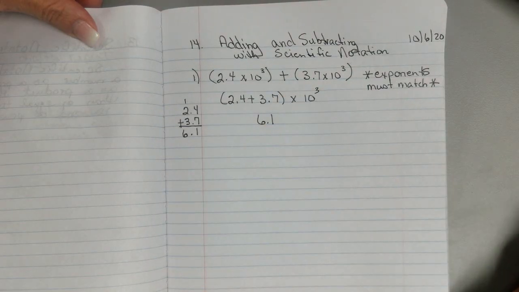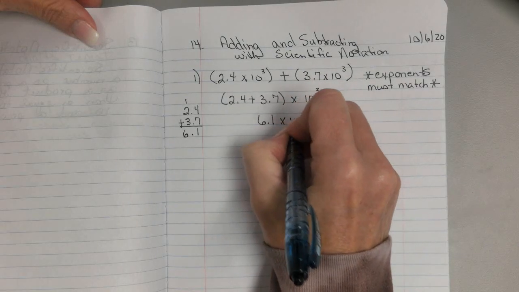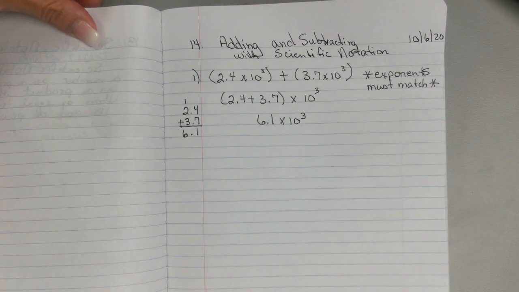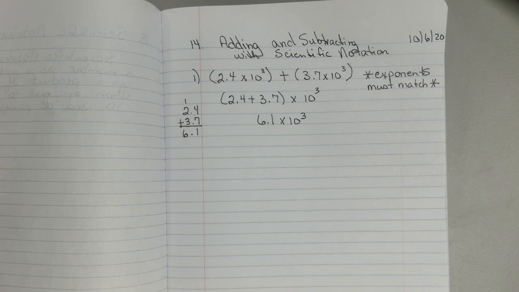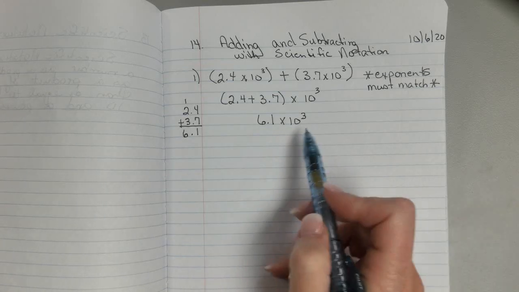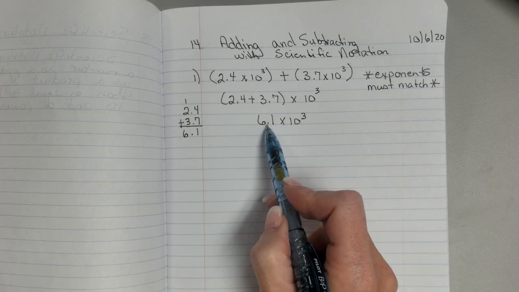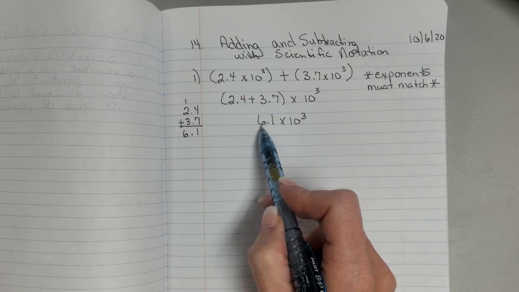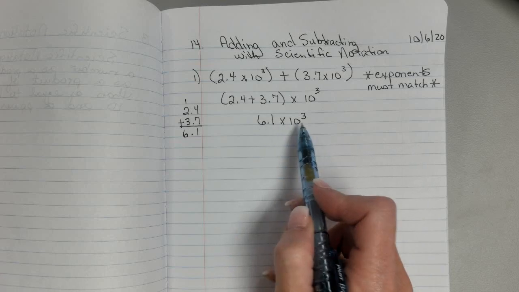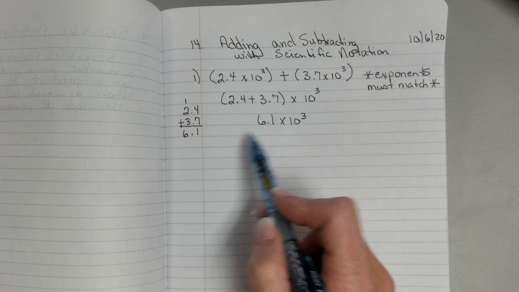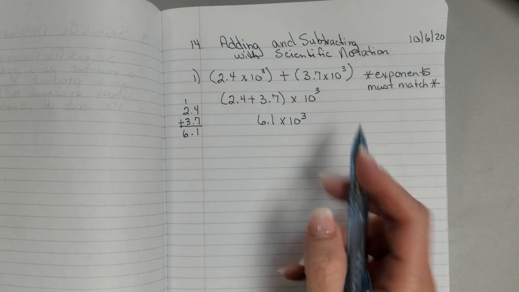So 6.1 times 10 to the third. We leave our answer in scientific notation unless we're asked to do otherwise, and that's it. I'm checking to see, yes, my decimal is in the correct spot. We said yesterday you can only have one digit to the left of the decimal, and it needs to be with a power of 10. So I'm through with that one. That's all I had to do.